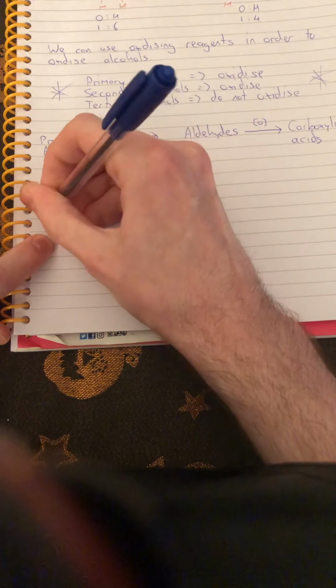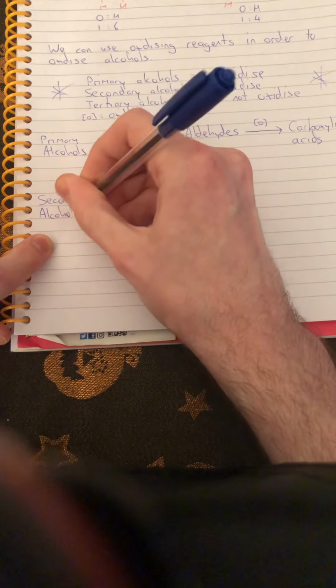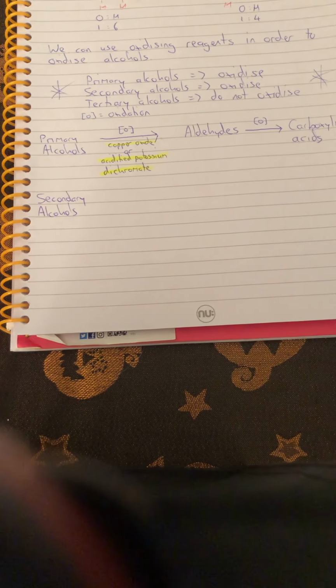Right, now, what do secondary alcohols do?